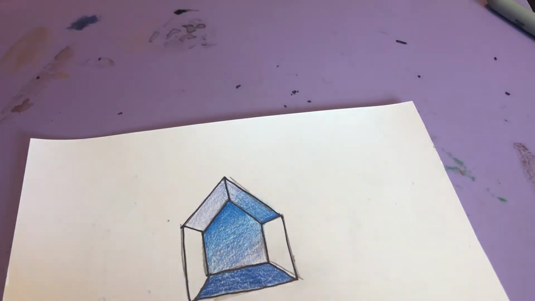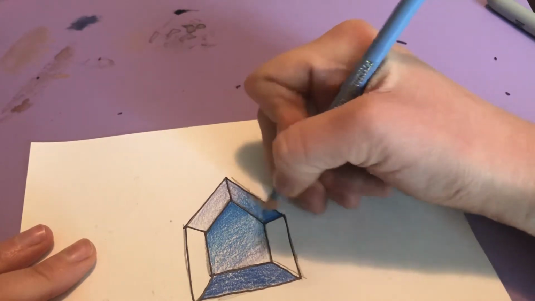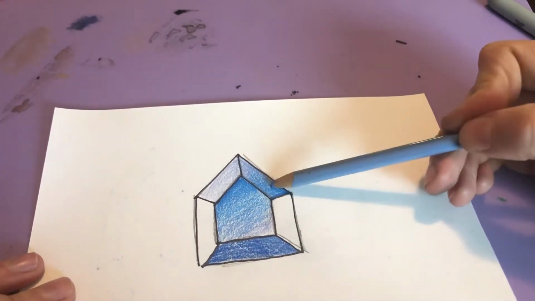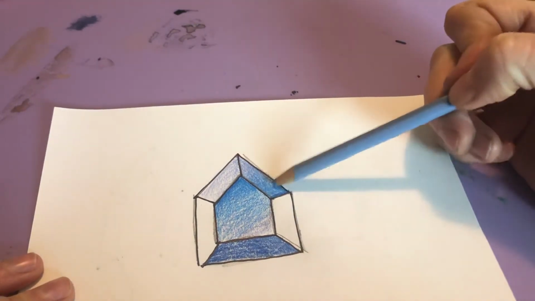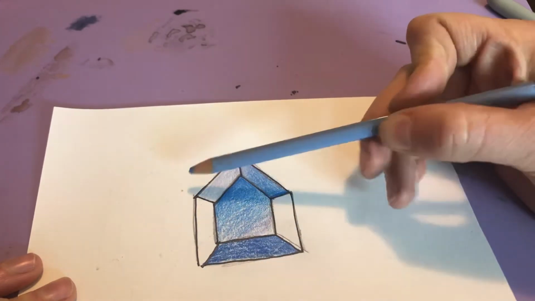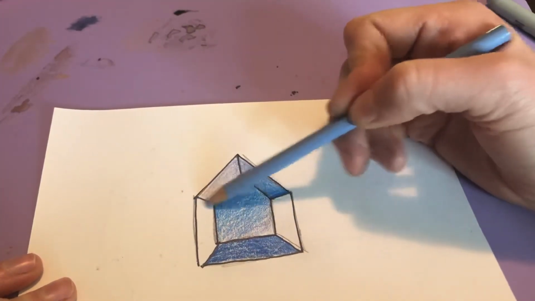And then again, I don't like how choppy this area is, so I'm going to go with my lighter color and just blend it all in so it's a smoother transition. Okay, so now I'm going to do the opposite. So this is kind of the opposite side. Since this is the lighter side and this is the darker, I'm going to start my darker shading up here.